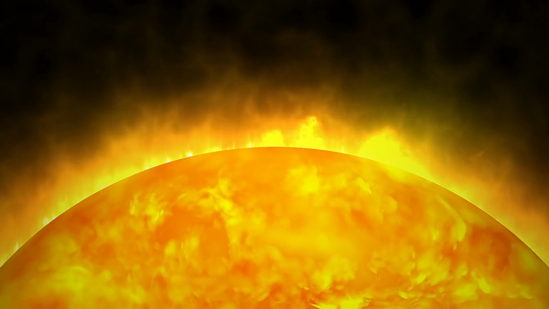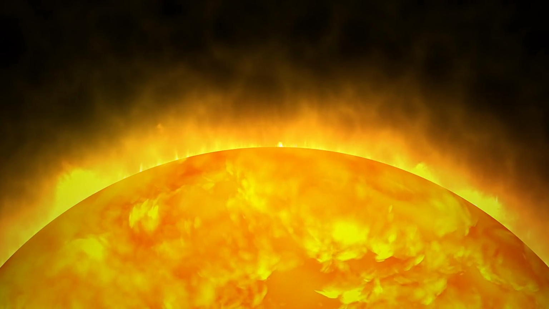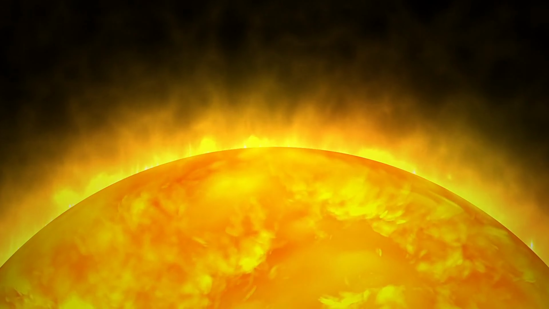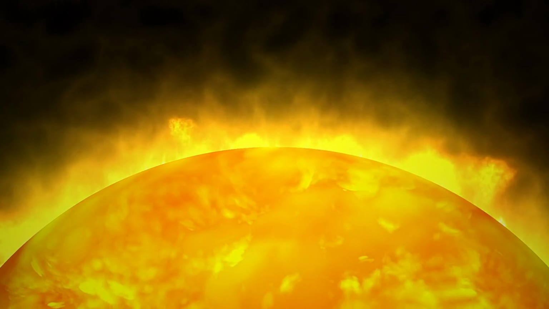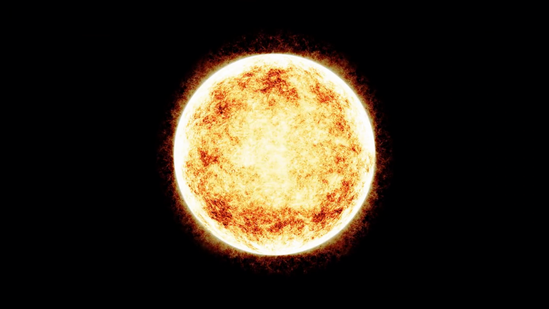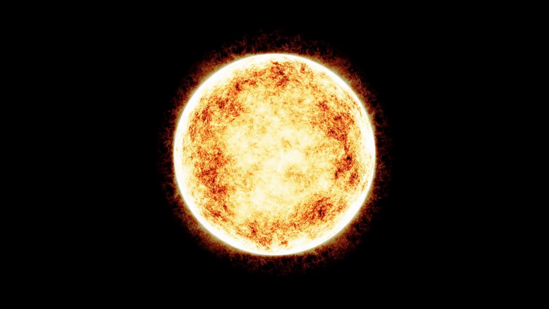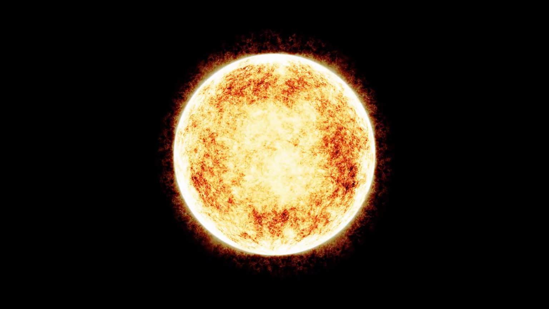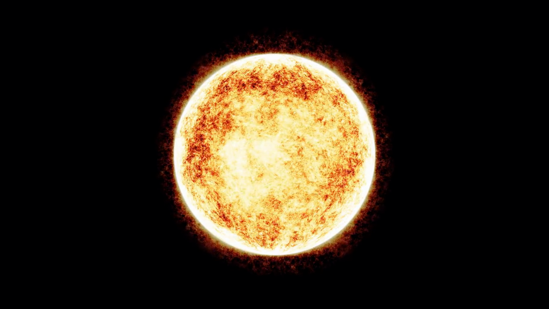The sun is the key source of life on Earth. It provides us with heat, light, and energy, making life possible. But how does the sun actually work? The sun is a giant ball of hot plasma, with nuclear fusion occurring at its core. This process is the source of its incredible energy.